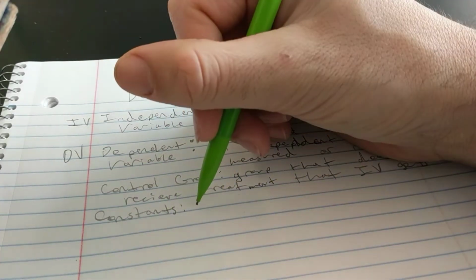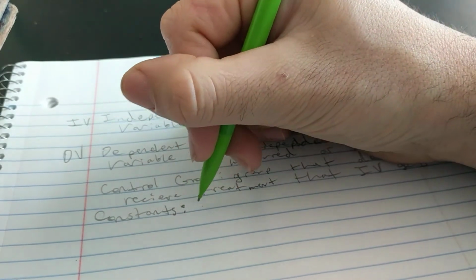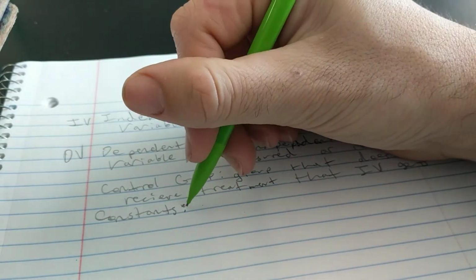Constants, these are things besides the IV and DV that are kept constant. So the IV and DV change, but everything else needs to be constant.